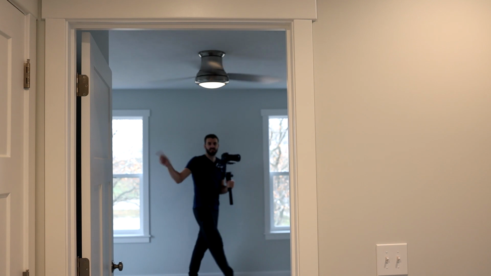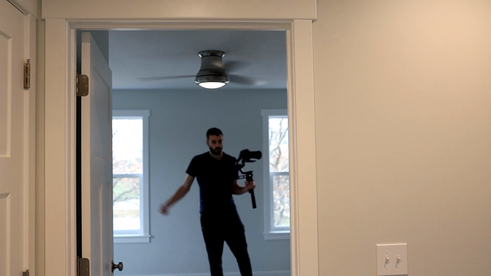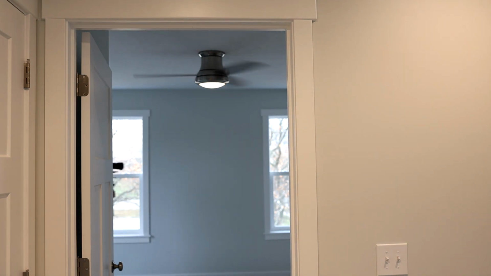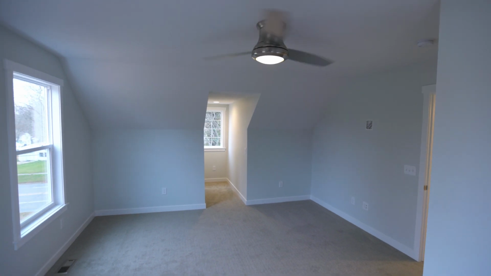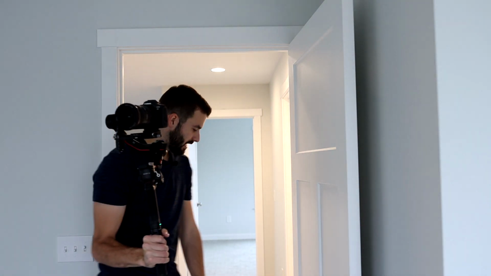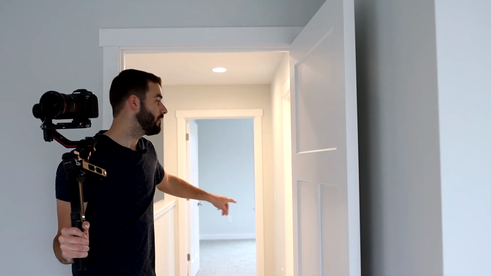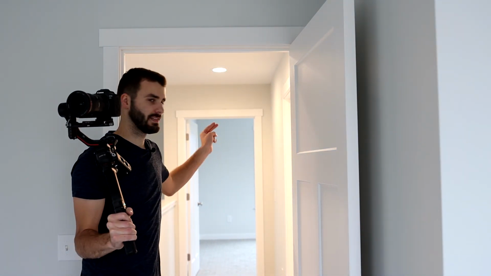I have a feeling in post that this side will look better, but now I'm going to go in this corner, shoot this way, that corner, and shoot this way. Now that I got this room all set and done, I'm going to get a hallway shot going into the next room, and I'm also going to do a hallway shot going into the bathroom, because you never know what you'll use.